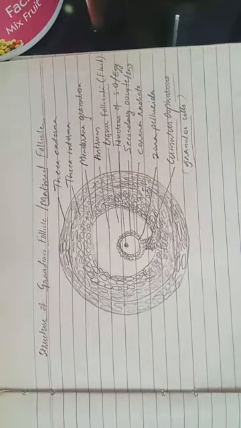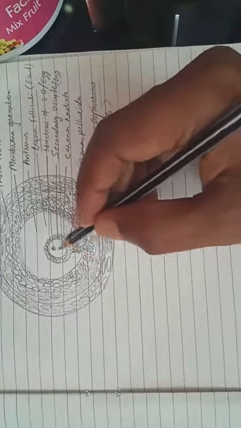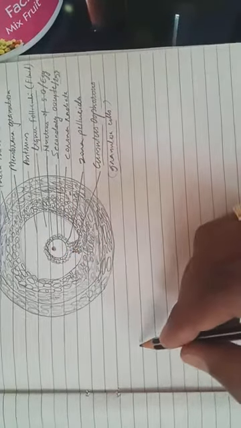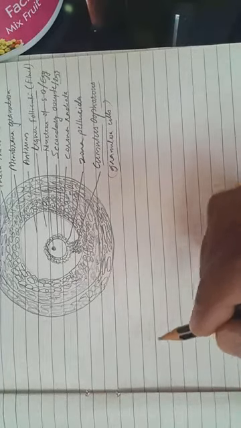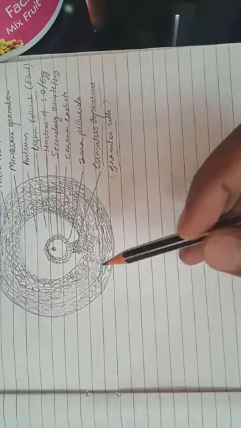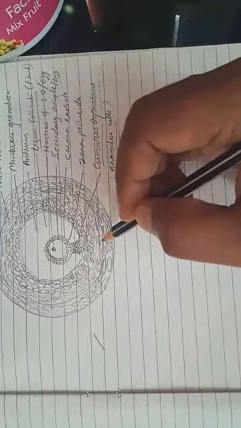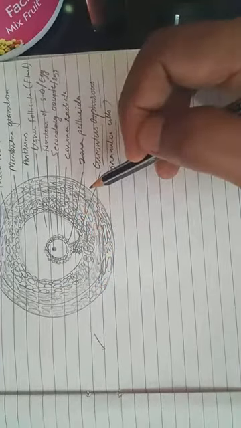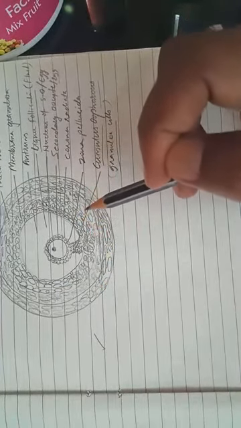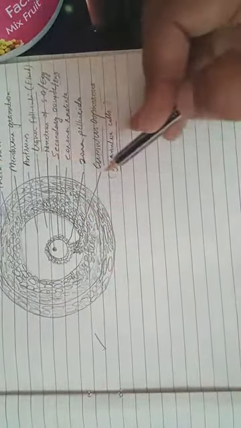Here we can also try to understand this structure when you make it the enlarged structure of the human. Next I'll go for the structure of the Graafian follicle, which is important. You can try to draw this and practice it in your notebook. Practicing all the labelings is very important, and you can label them one by one on one side.